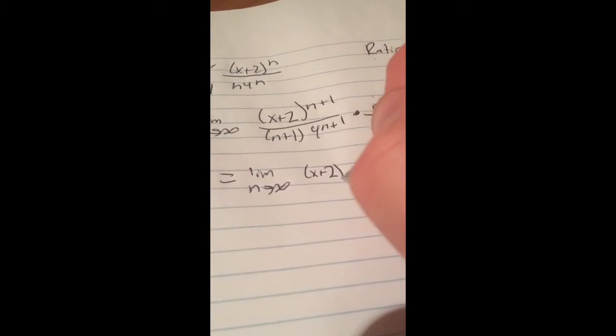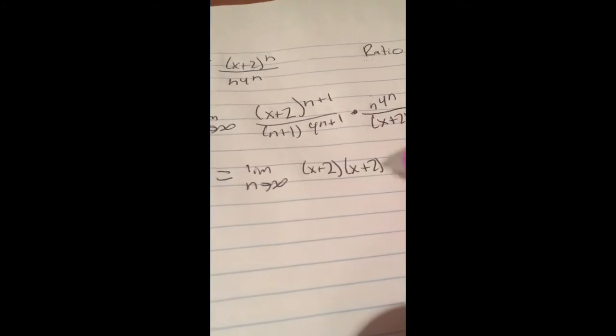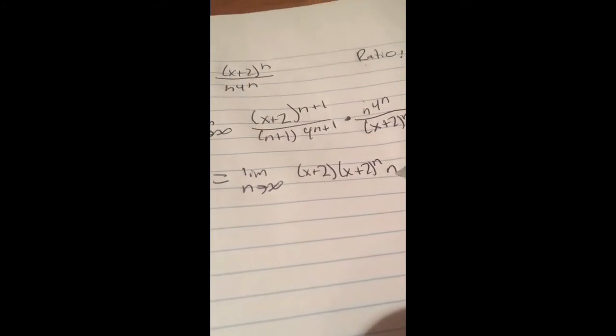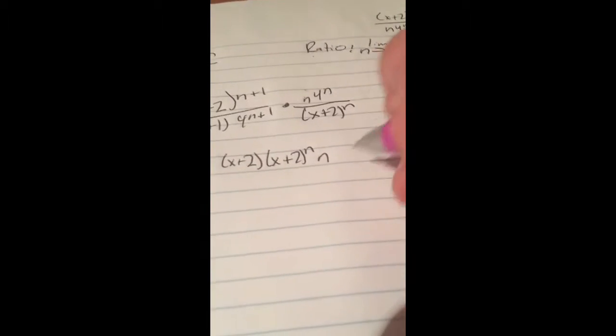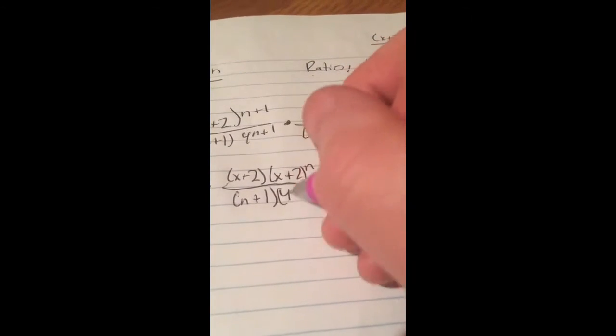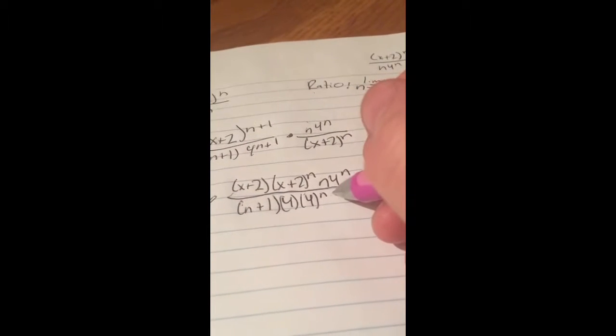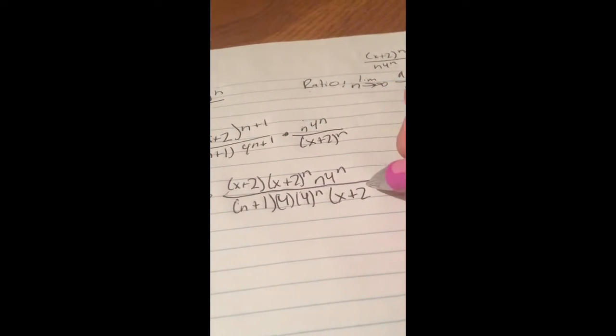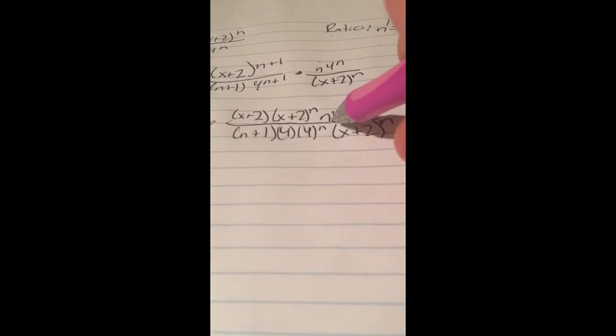So limit n to infinity of (x+2) times (x+2)^n times n times 4^n, all over (n+1) times 4 times 4^n times (x+2)^n. As you can see here, we can cancel out all our nth powers, which is working fine. So now I'll rewrite it to simplify it.